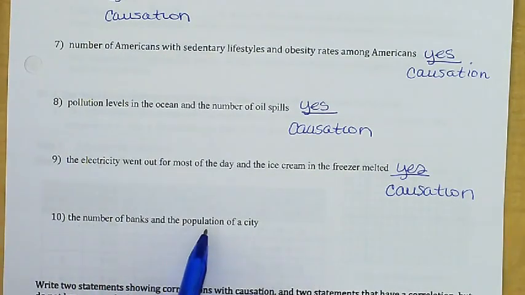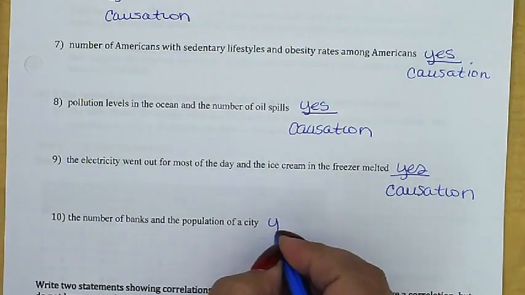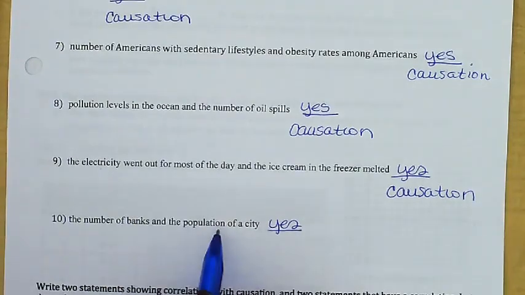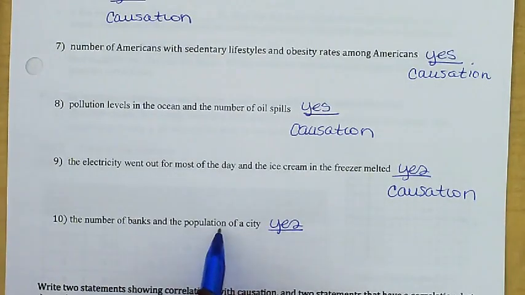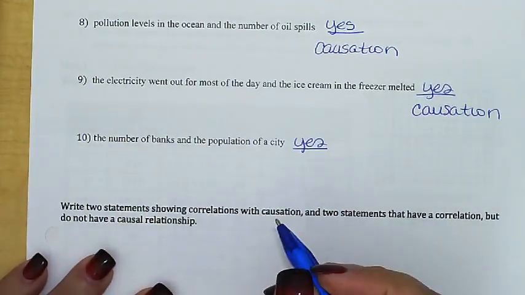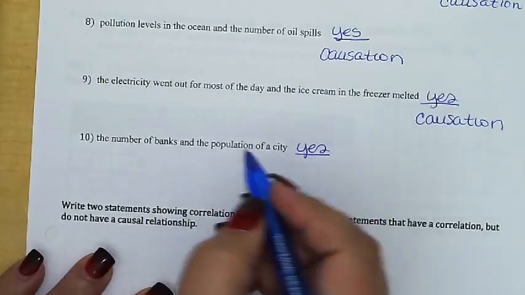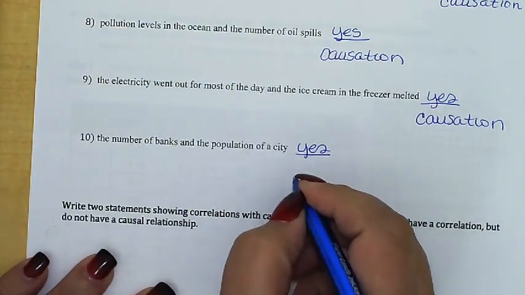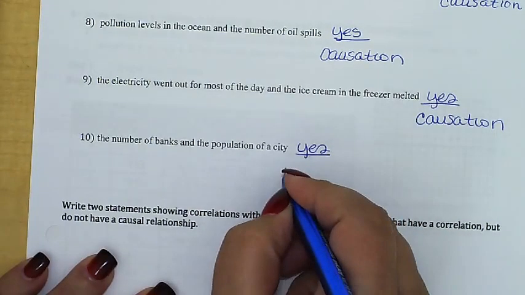Okay, how about number 10? The number of banks and the population in a city. Okay, correlation, yes. Okay, does the number of banks cause the population in the city to increase? Not necessarily, right? There's probably a correlation, but one doesn't necessarily directly make the other one happen. So population doesn't cause a specific number of banks to increase and so forth, so I would say probably not a causation.